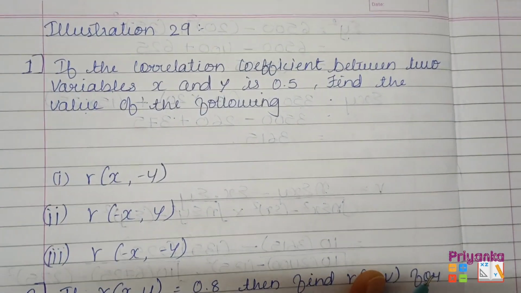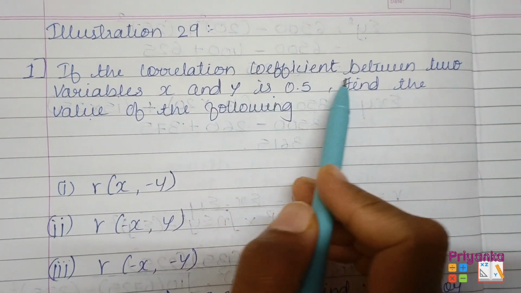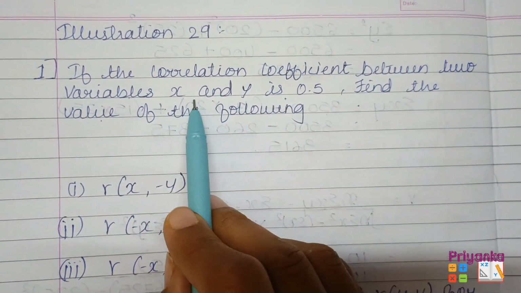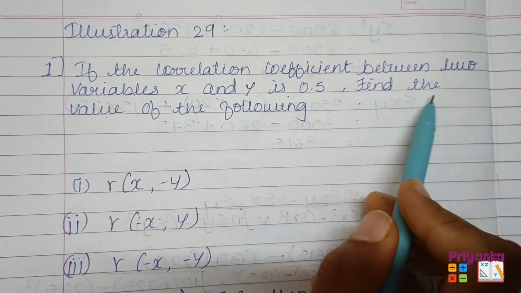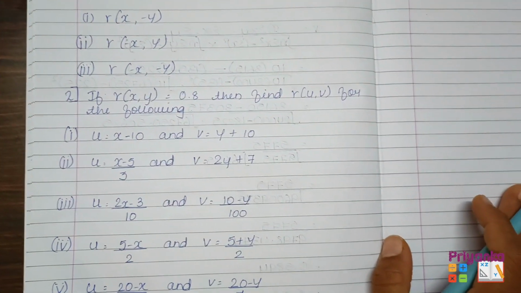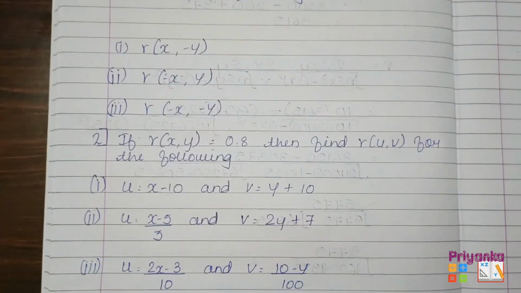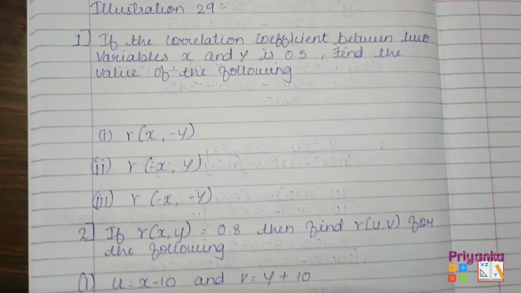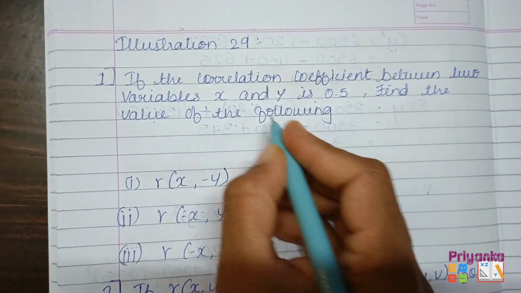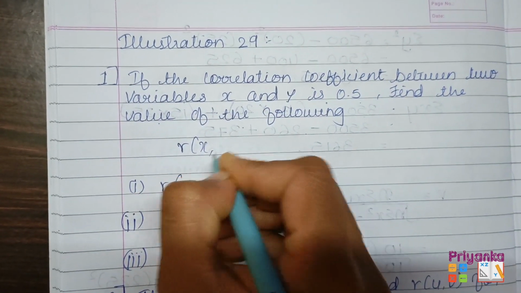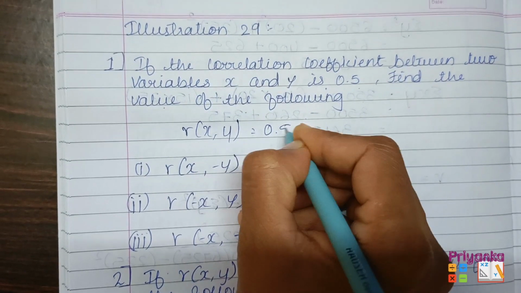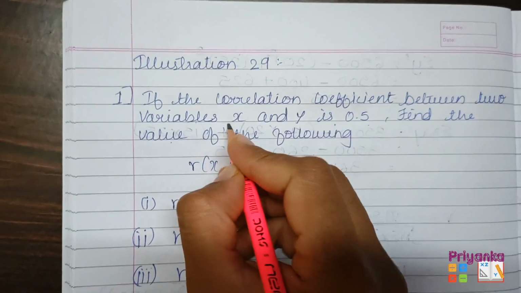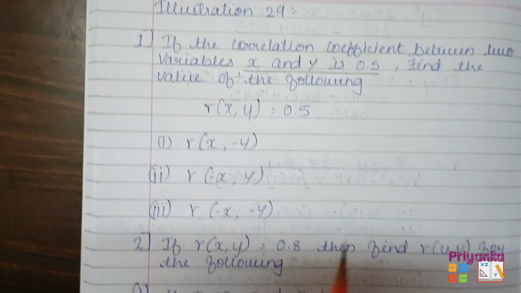Moving to the next illustration, number 29. If the correlation coefficient between two variables X and Y is 0.5, find the value of the following. Now this question is very simple and easy. It looks somewhat difficult, but it's very easy. First of all, let's write down that the correlation between X and Y is equal to 0.5. I just took from here the variables X and Y, 0.5.